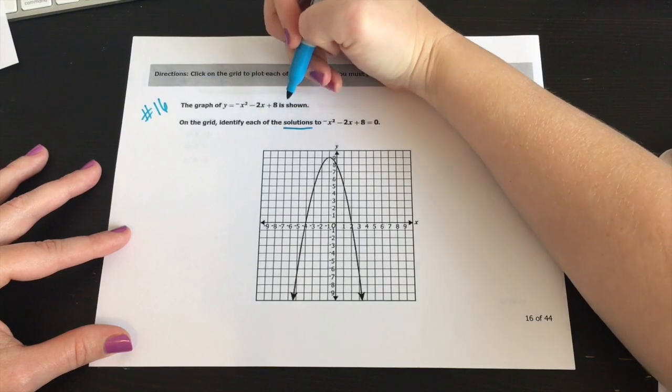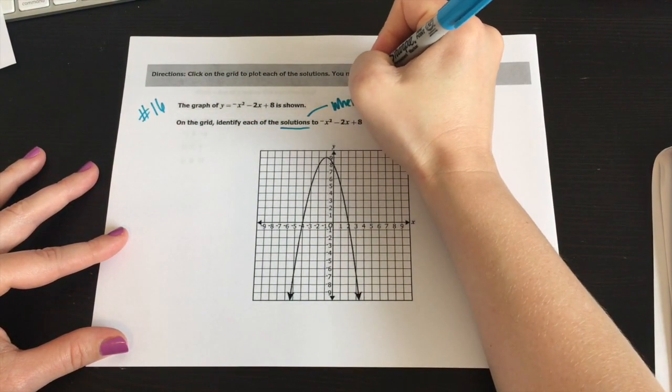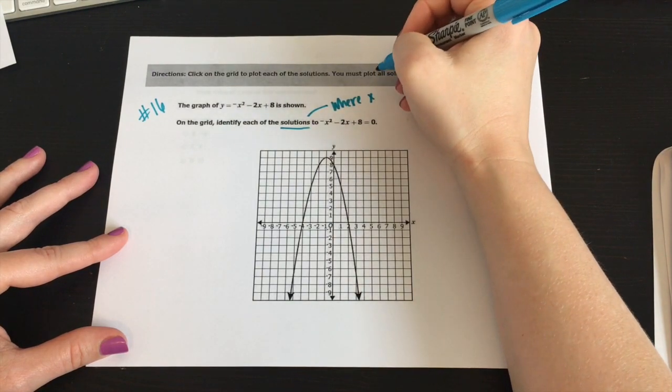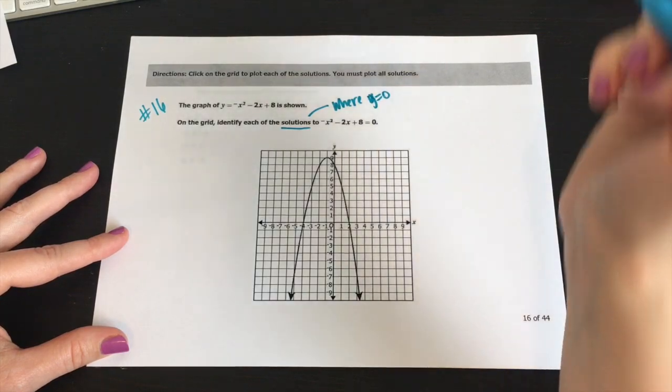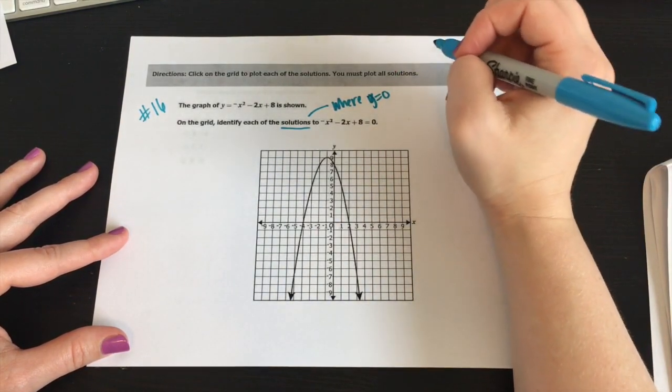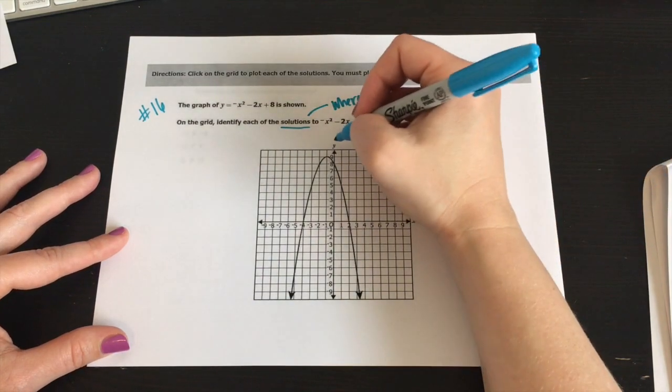And remember, solutions are where y is equal to 0. So we're looking for y to equal 0 here. Remember, this is your x coordinate and your y coordinate.